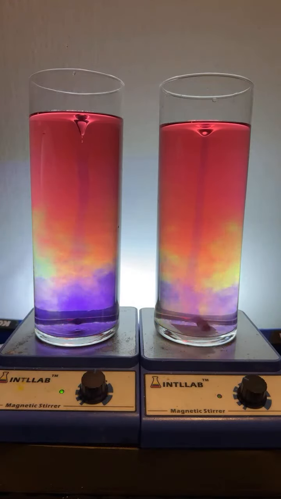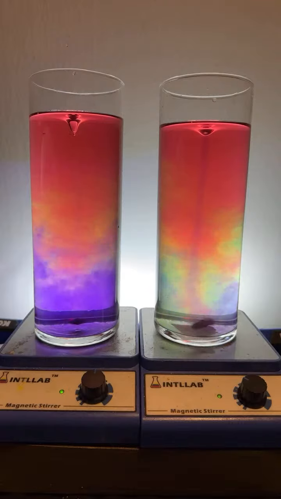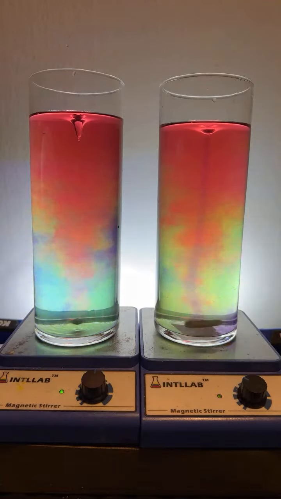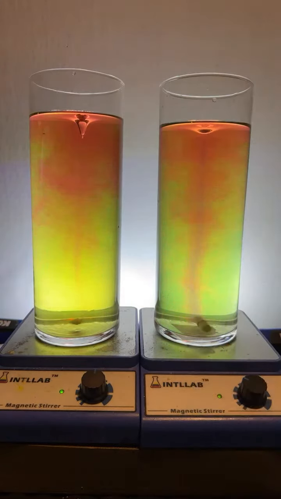I think we got it. Look at that. Come on, baby. Double rainbow. It doesn't last long. It lasts a little longer over here. Look, you can see that blue-violet line down the middle. Favorite color? Probably violet.